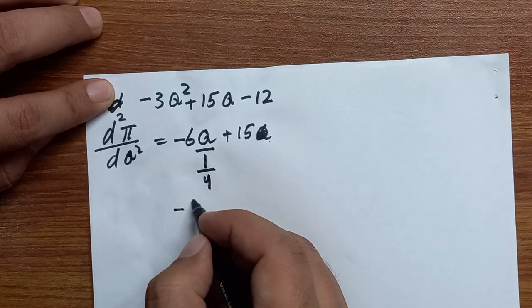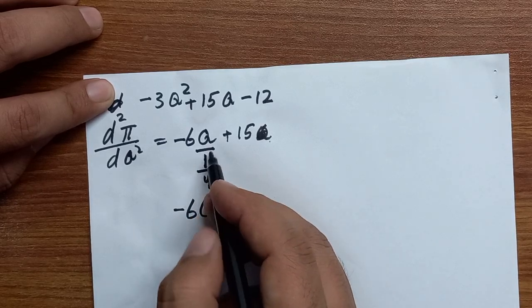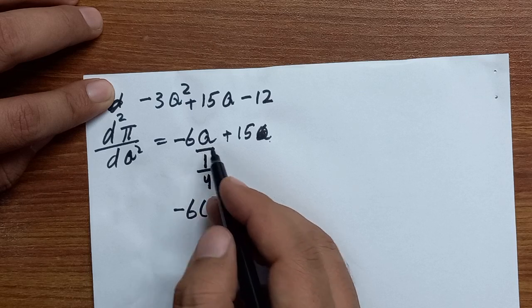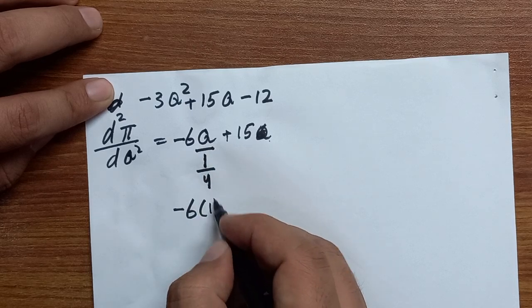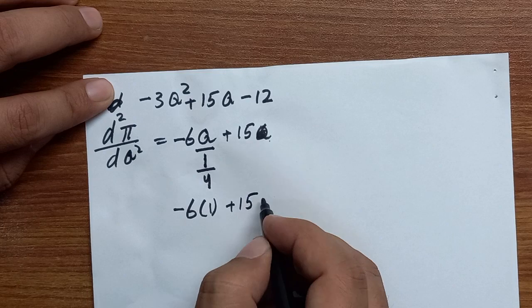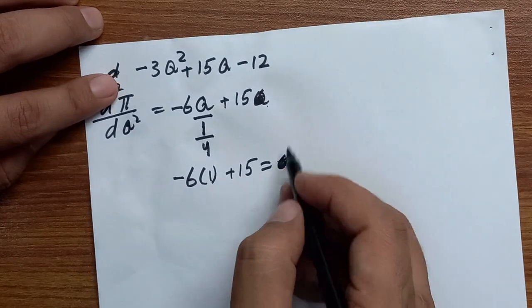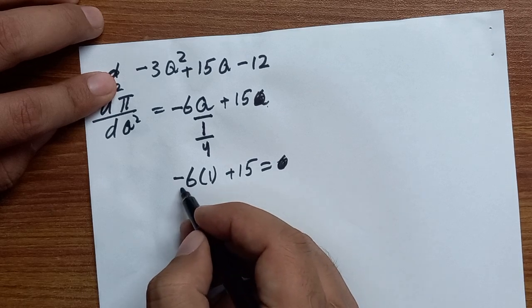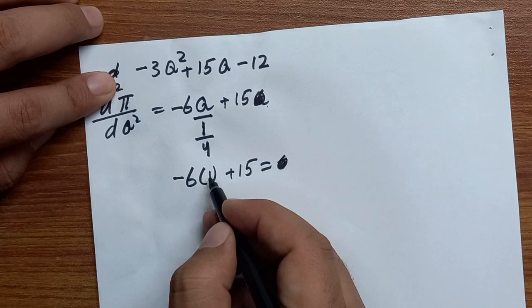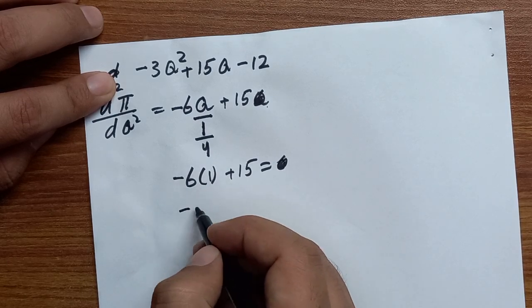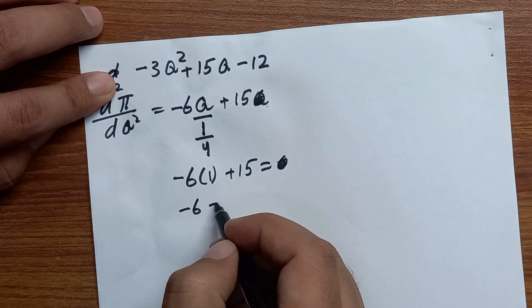So minus 6, first I will write the value of q as 1, plus 15, which is equal to minus 6 plus 15.